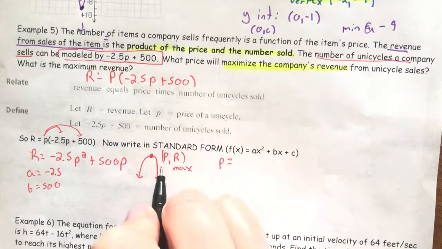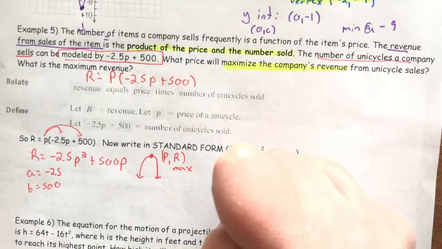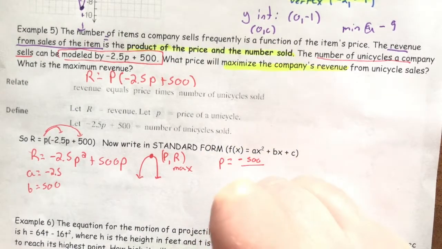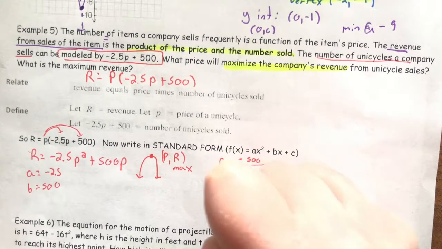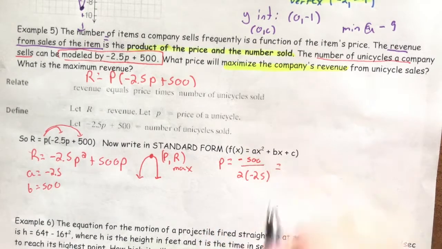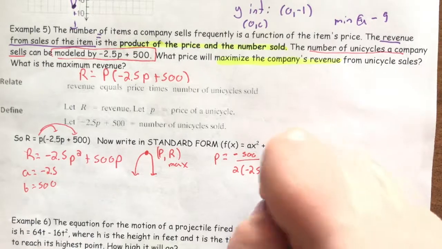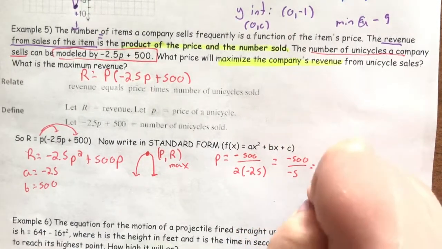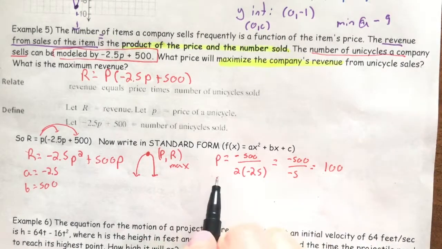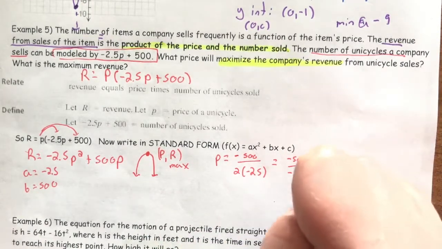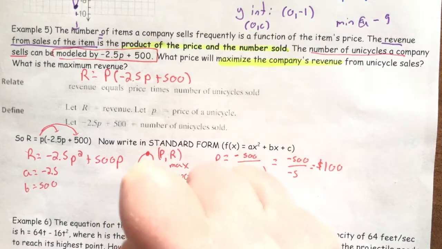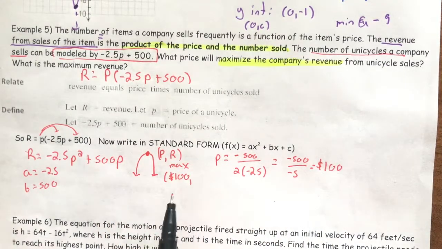So the x coordinate, which is P, is the opposite of B, so it's negative 500 all over 2 times negative 2.5. So we're going to work that out. That's negative 500 over a negative 5, so that becomes 100. And since it is our price, I'm going to put the dollar sign out in front. So right now for our vertex, the x coordinate is going to be 100.